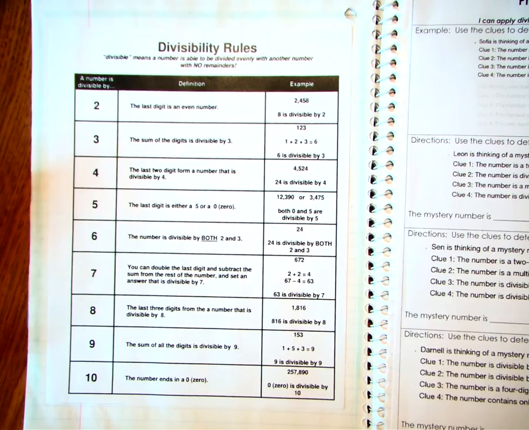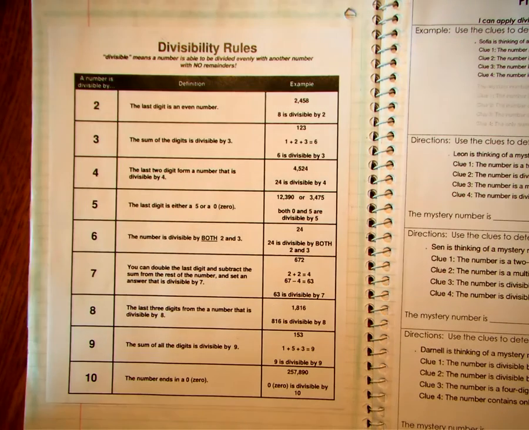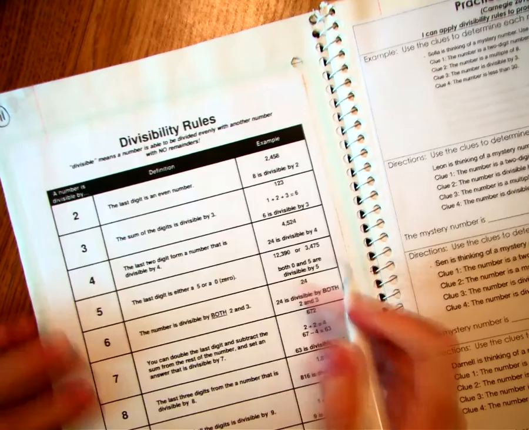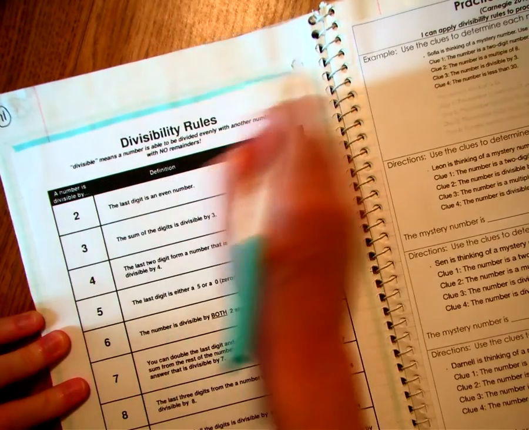A number is divisible by 2 if, in fact, it is even: 2, 4, 6, 8, or even 0.